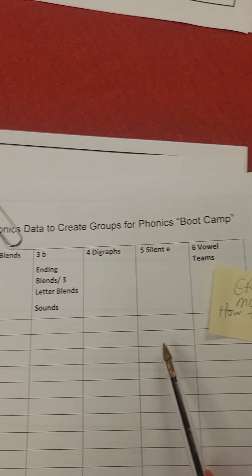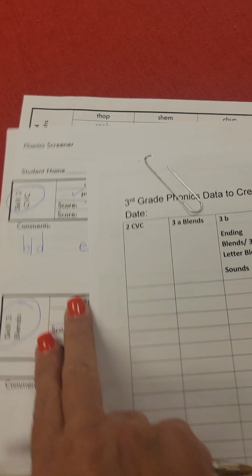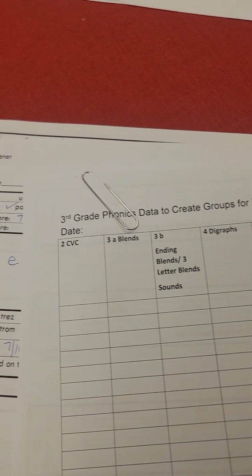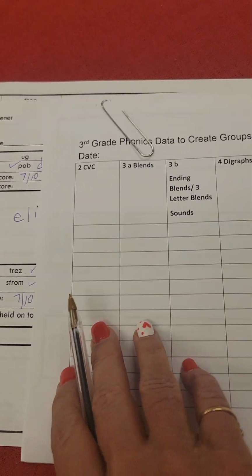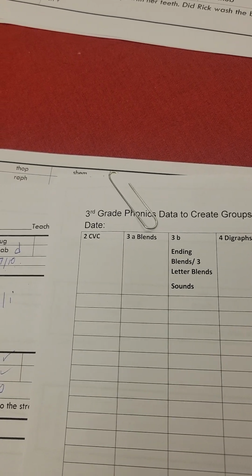So you're looking at your data. We're not going all the way to vowel teams. Let's just go to, well, did I print vowel teams for you? No, I did not print vowel teams for you. So just through silent E for now, just to see where we are. And if we need to go further, we will. Hope that helps.